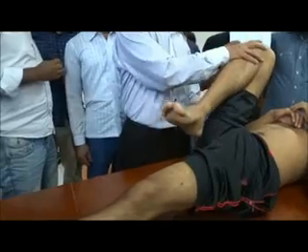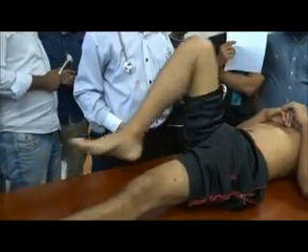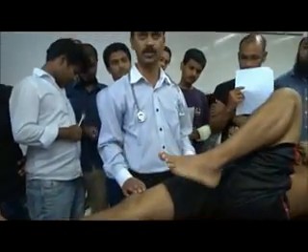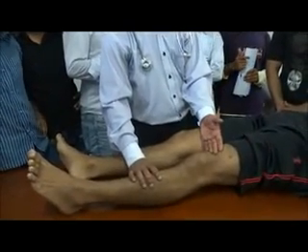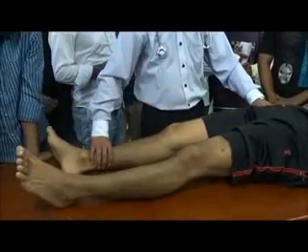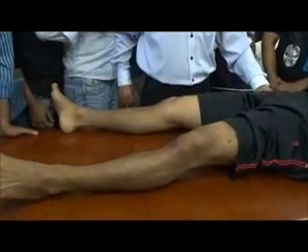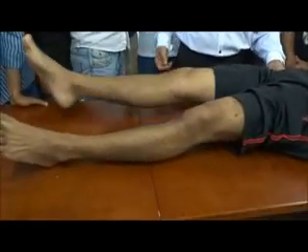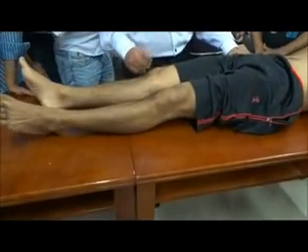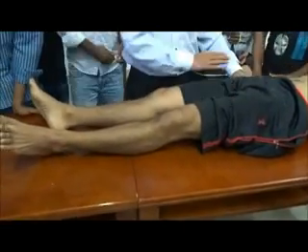Is it okay or not? Flexion and extension you need to check, and in case of the knee joint, flexion and extension also, and also the adduction and abduction. Do adduction and abduction, move it that way.